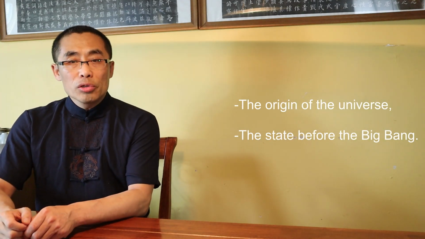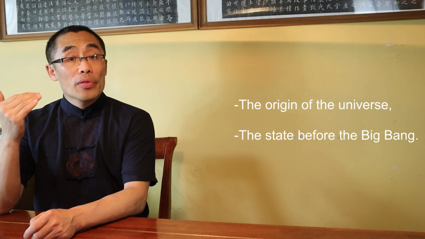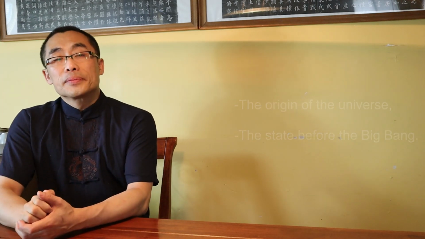In other words, a state without form, color, sound, beginning, ending, and name. In modern terms, it means the origin of the universe. You should also consider this to mean the state before the Big Bang.